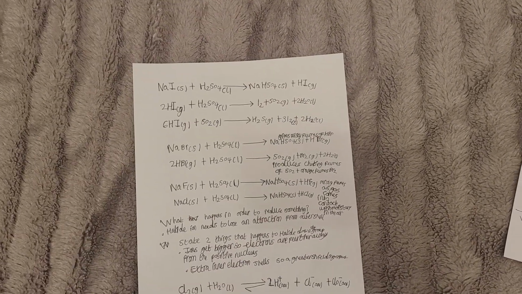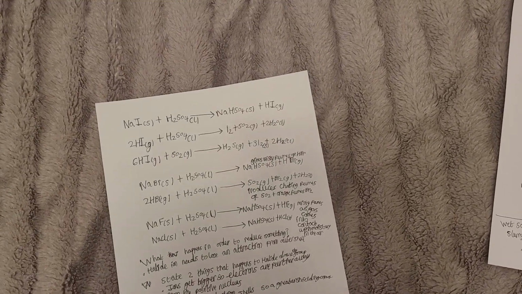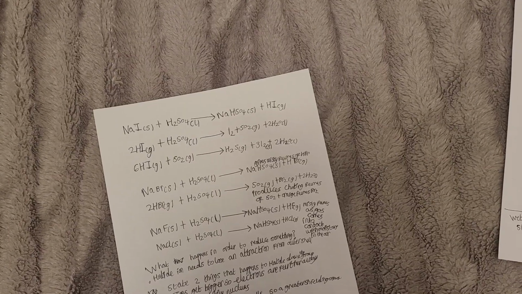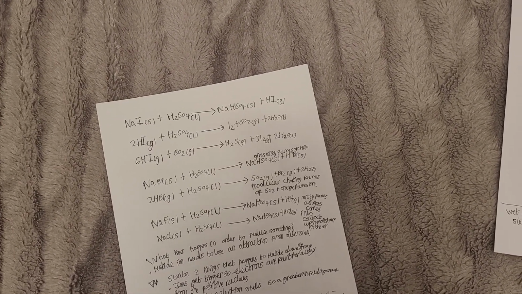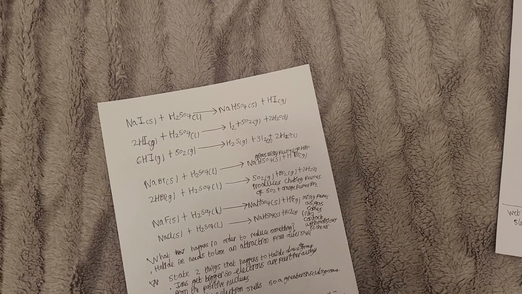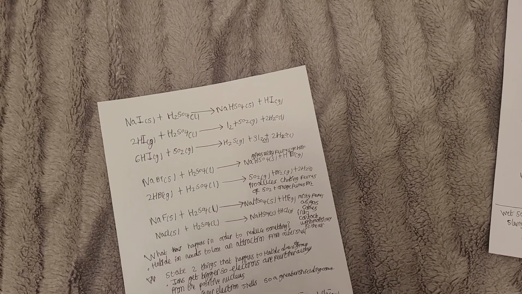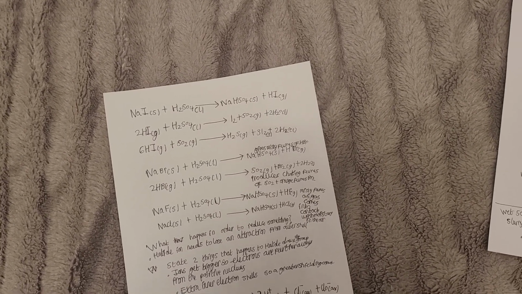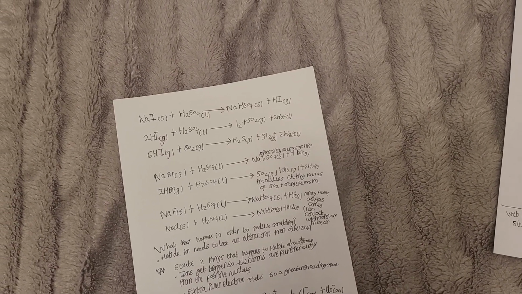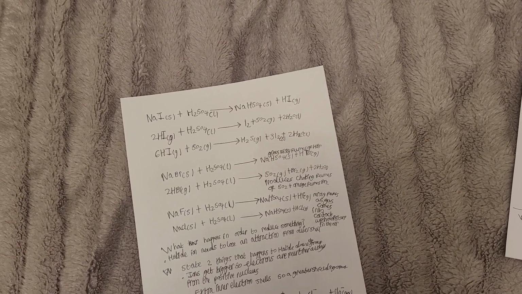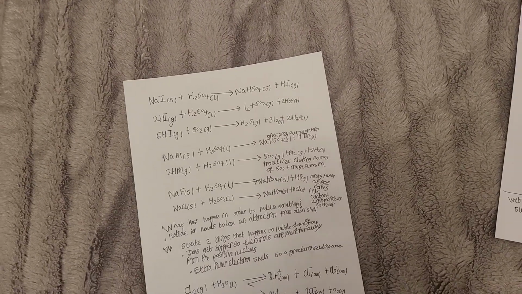Now these reactions. NaI solid plus H2SO4 liquid form NaHSO4 solid plus HI gaseous. 2HI gaseous plus H2SO4 liquid form I2 solid plus SO2 gaseous plus 2H2O liquid. Then 6HI gaseous plus SO2 gaseous form H2S gaseous plus 3I2 solid plus 2H2O liquid.